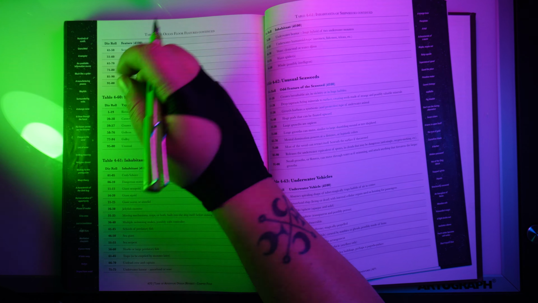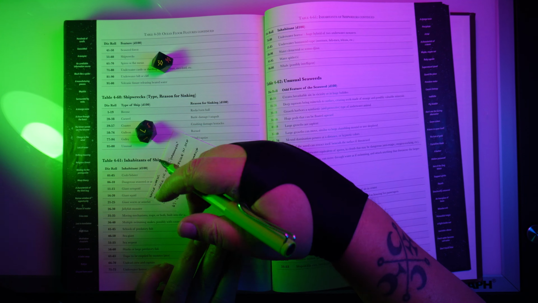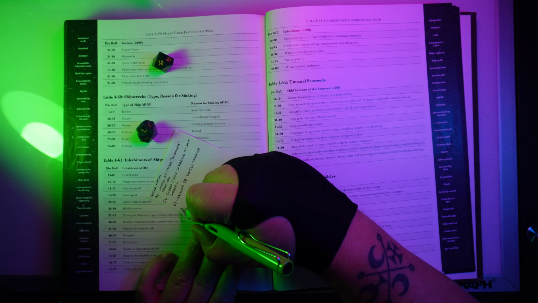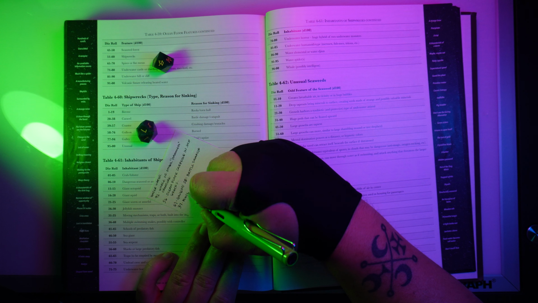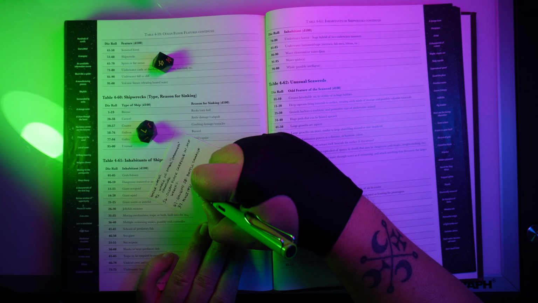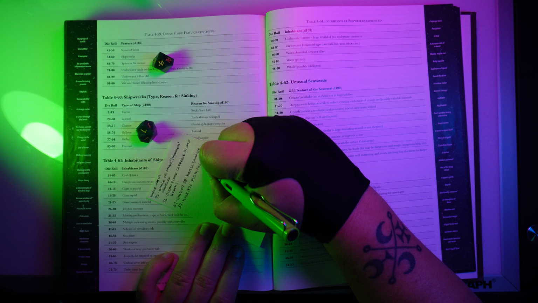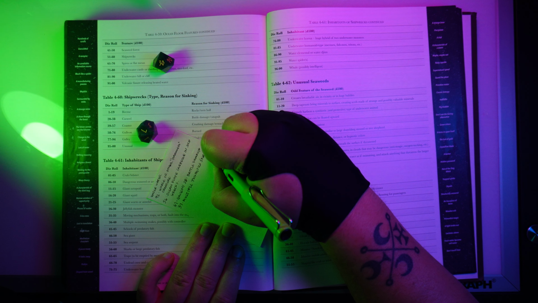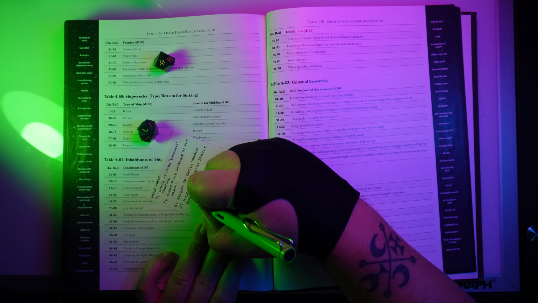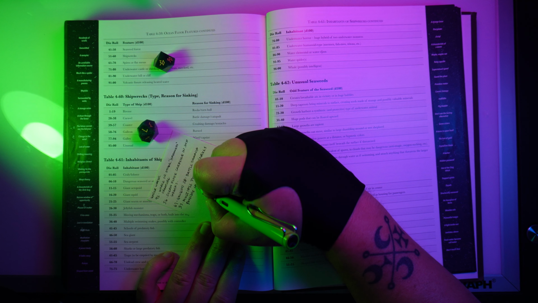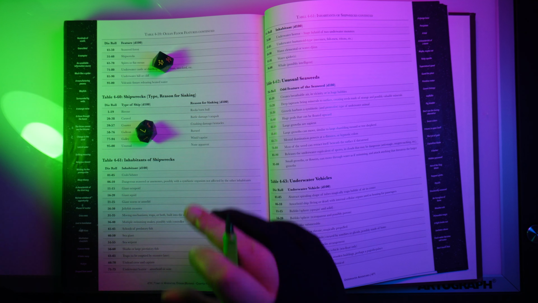Inhabitants of the shipwreck. So who's living in the shipwreck? We got 37 here. Interesting. 37. Multiple poisonous snakes. Possible controller. Okay.